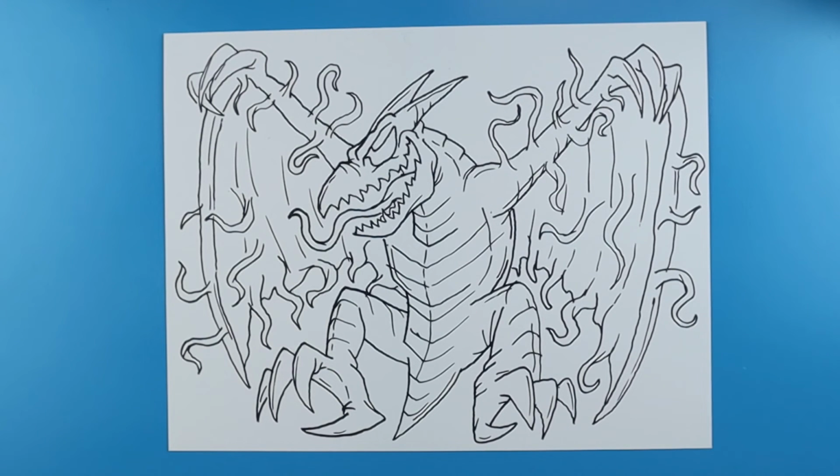And there you go. There is our drawing of a Rodan Carnage crossover. There's lots of different ways we could have done this, but I think it turned out pretty good. I'm going to fast forward and start coloring this.